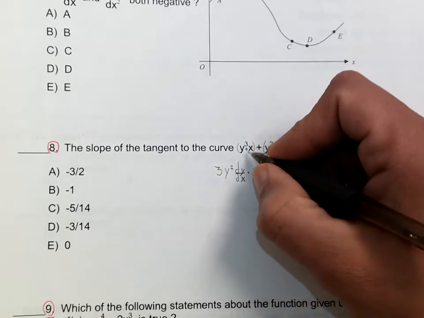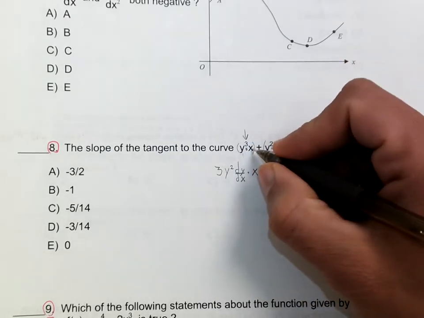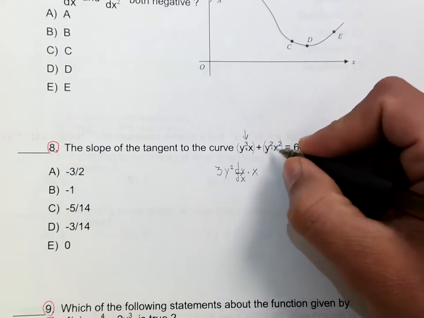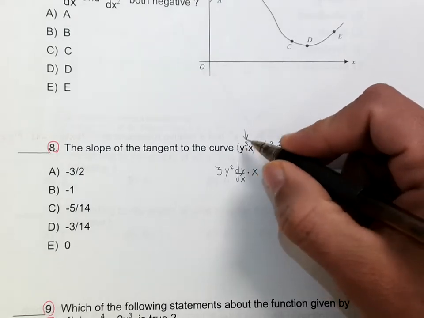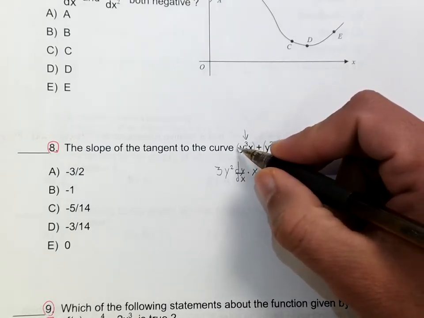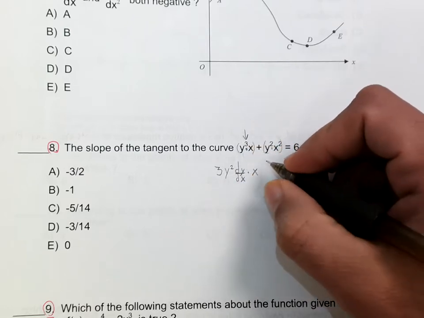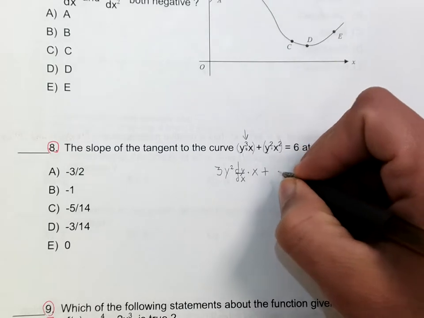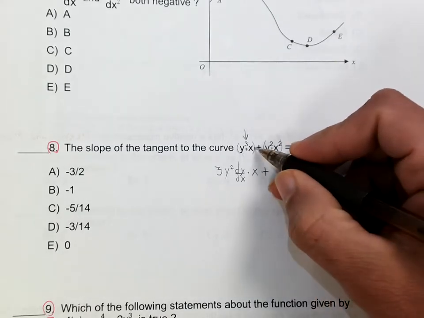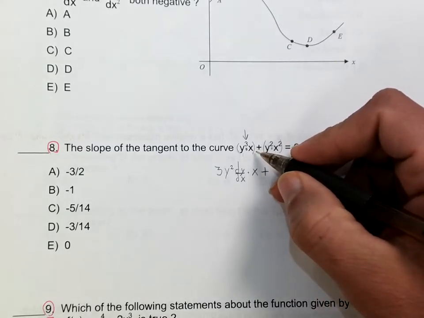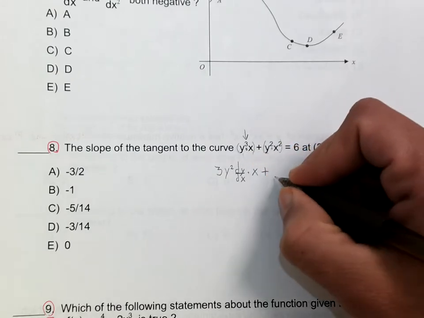And again, I'm only doing the derivative of this right now. Just this. Not that. I'm going to leave that for later. Alright, so the derivative of this is 3y squared dy dx times x plus the derivative of x, which is just 1, times y cubed.